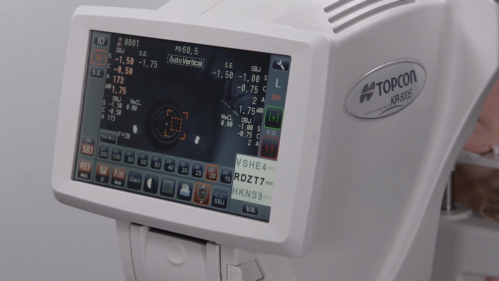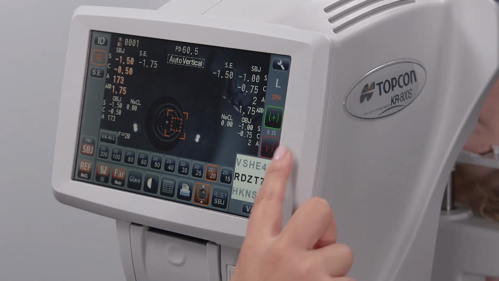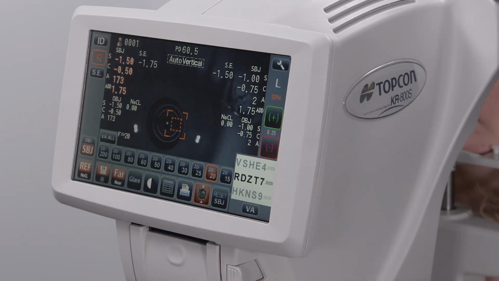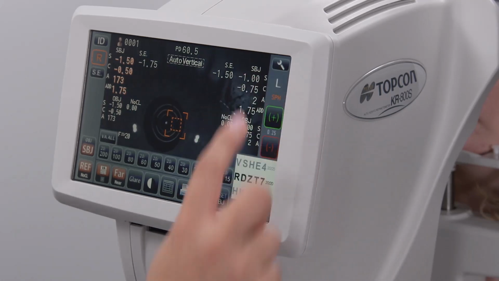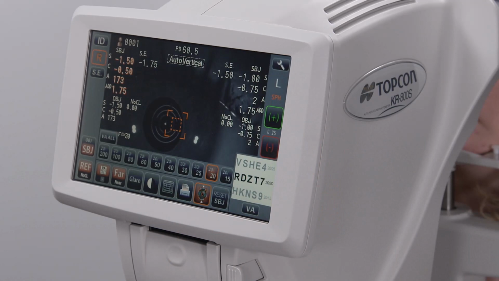If desired, you can use the plus and minus icons to adjust the spherical power. However, unless you're familiar with refraction techniques, it's best to leave these alone. Note that the cylinder power and axis cannot be adjusted. Select the other eye and repeat these steps to determine and record the visual acuity of that eye.